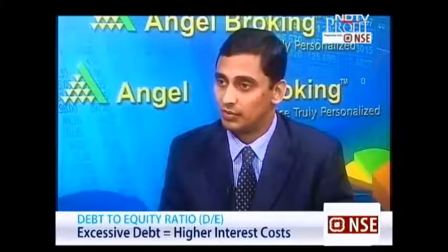An excessive debt to equity ratio is not suitable, because I think the kind of interest servicing that you'll do on the debt will have an impact on your profitability, and therefore lower margins and lower profit after tax, and a corresponding cascading effect then happens on your EPS, where the earnings per share that is meted out to shareholders in the form of dividends are also very minimal.